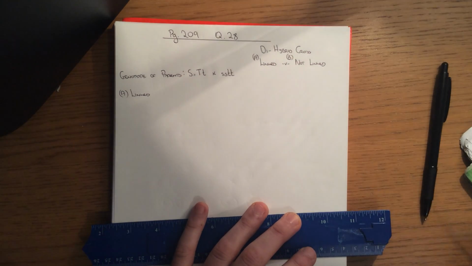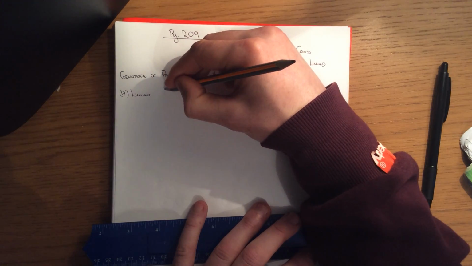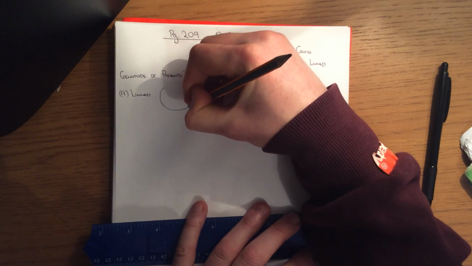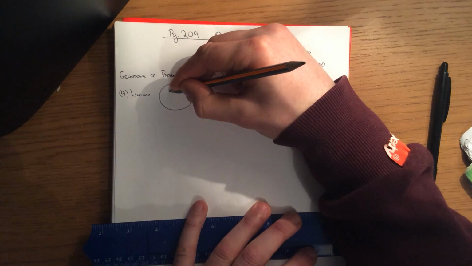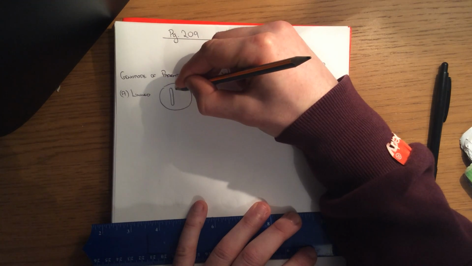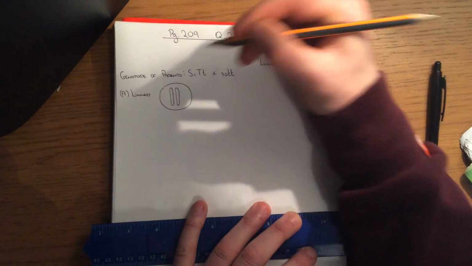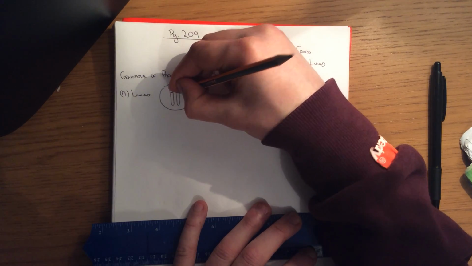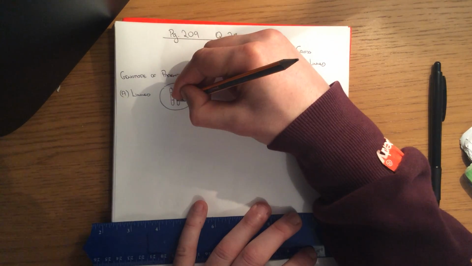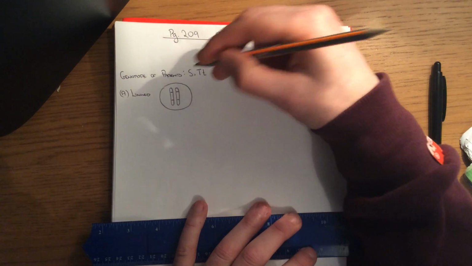Now, when they're linked, let me quickly sketch out a little chromosome diagram. It's important that we have our head around this. We only ever draw the chromosomes that are relevant to us in these diagrams. So this signifies one pair of chromosomes. Along these chromosomes you have your pairs of alleles for different traits. We're looking at S's and T's this time.